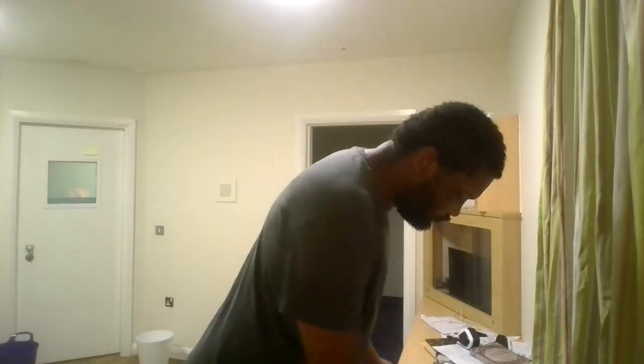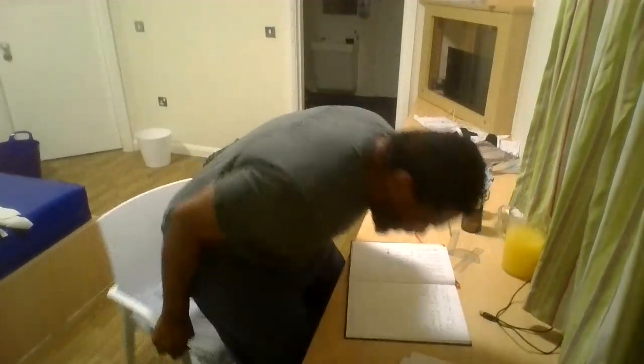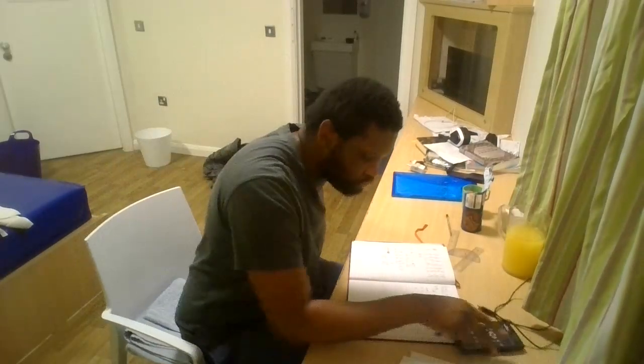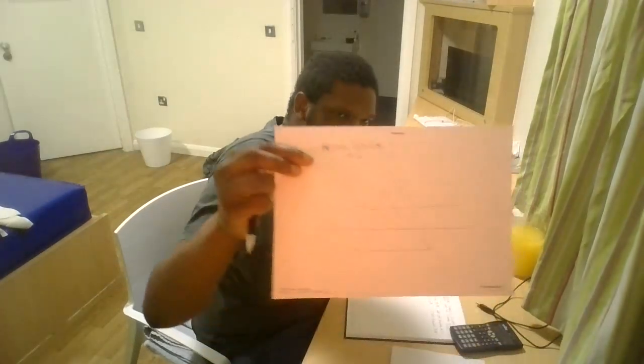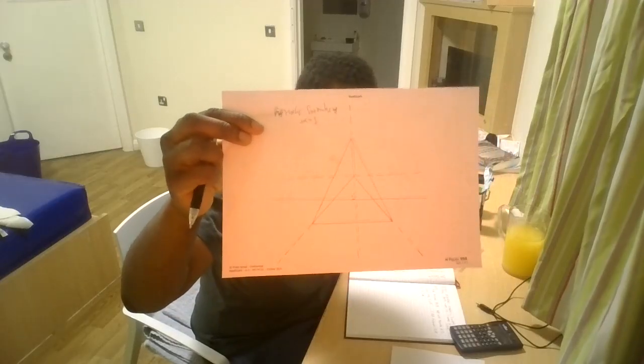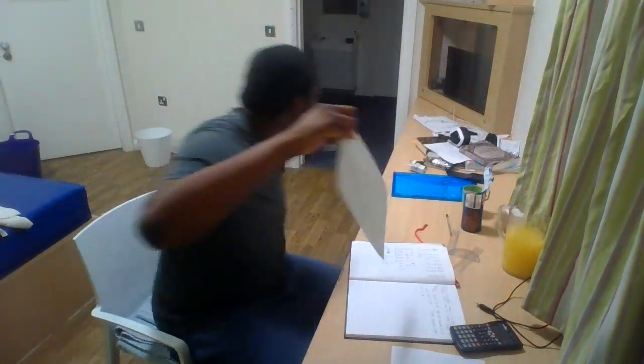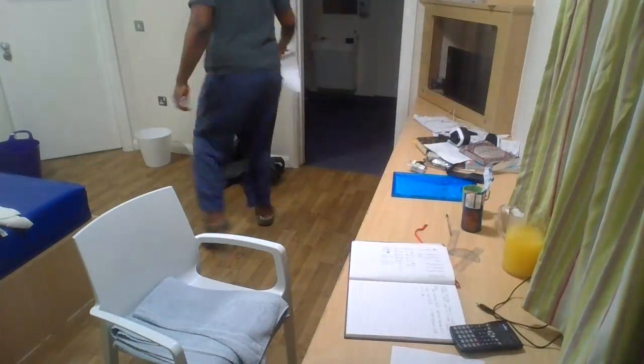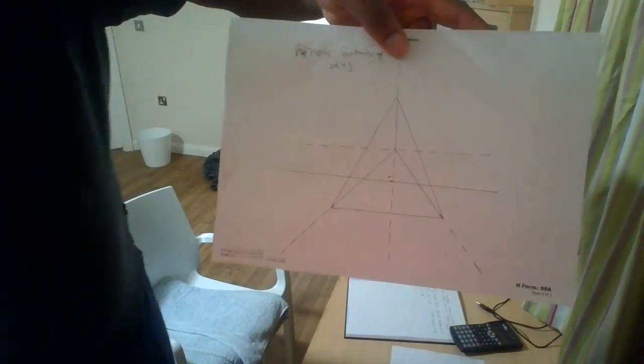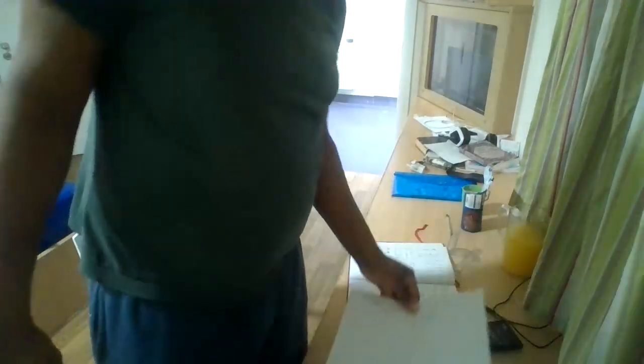What's next? So what's next, guys? This is the first model of the system. This is basically on this diagram. Can you see it? We're going to the trapeze model.